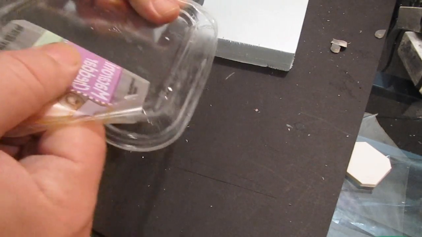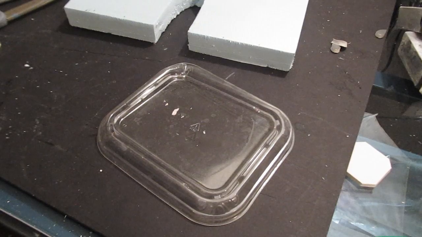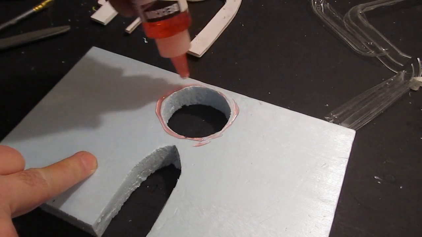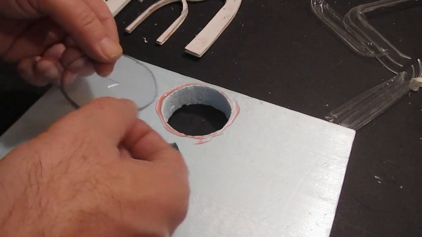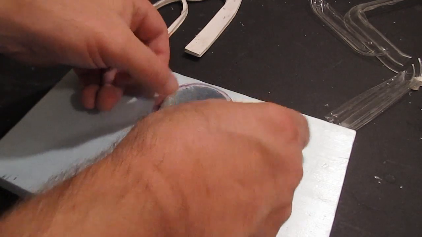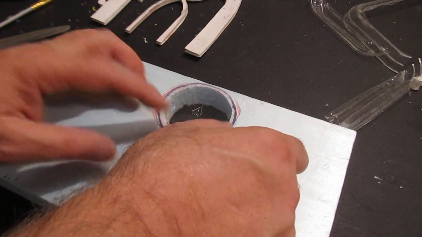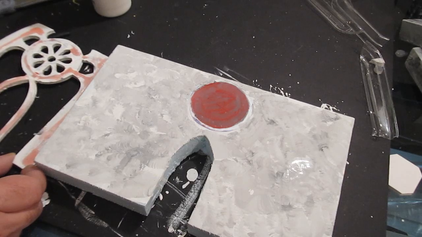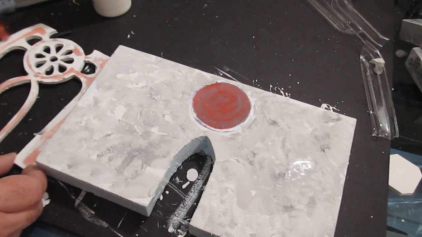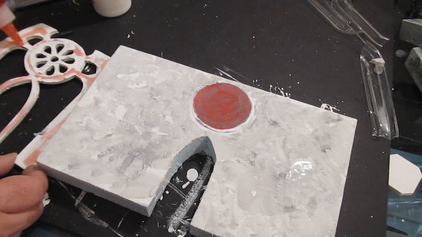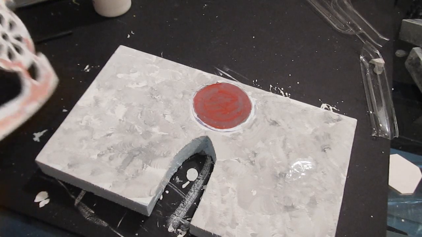And then for the stained glass windows, I just got this old potato salad plastic container, cut a circle and glued it on, and then painted it. Which is kind of neat. You can make circular stained glass windows, arched ones, any shape you want. And then you just glue the tracery on.